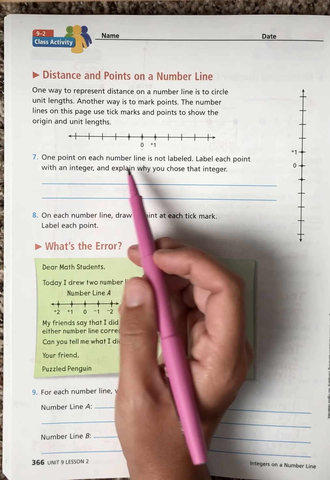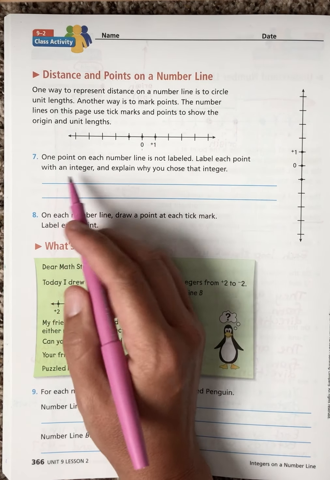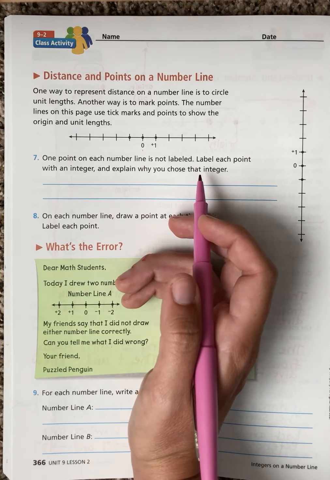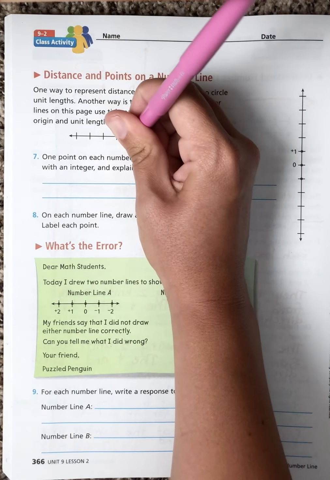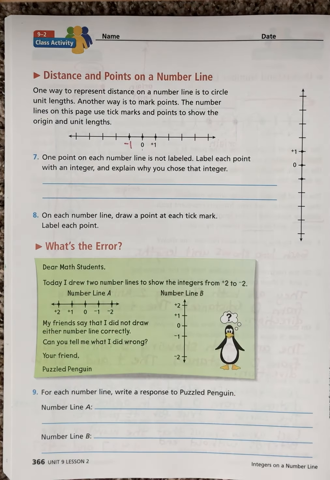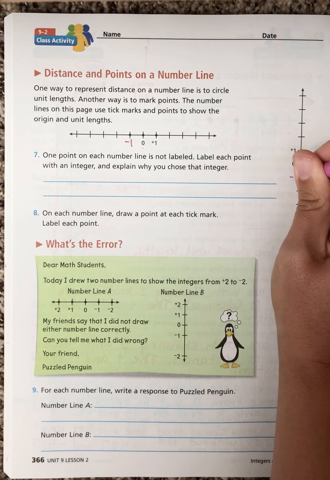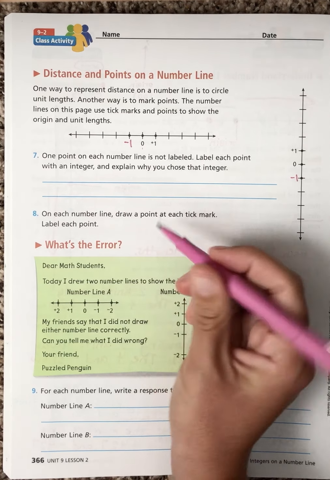1 point on each number line is not labeled. Label each point with an integer and explain why you chose that integer. So, right here, this is not labeled. There's a point there, and this is going to be -1. And then right here, this is not labeled. This would also be -1. So it said go ahead and label them and explain why you chose that.